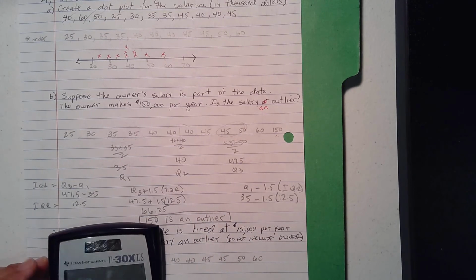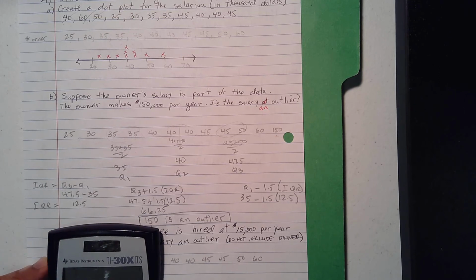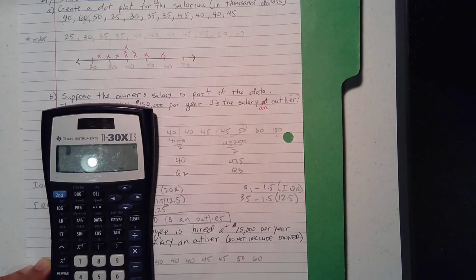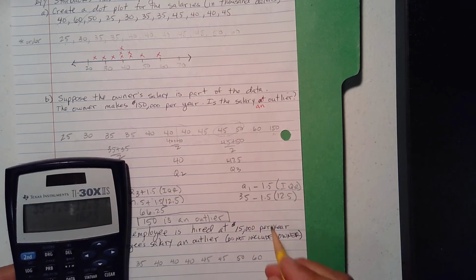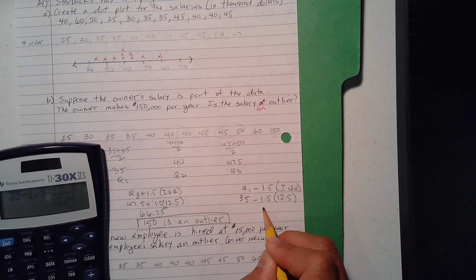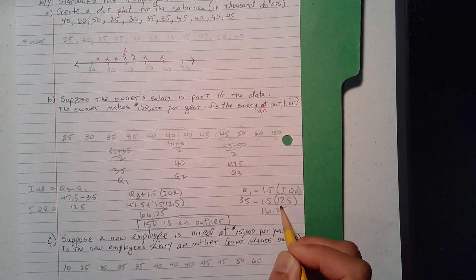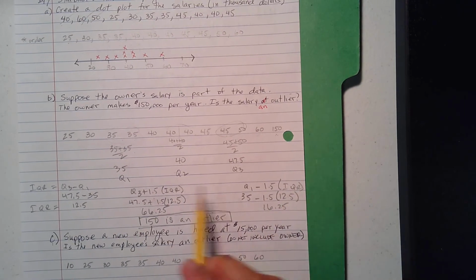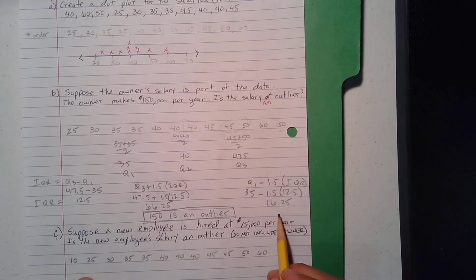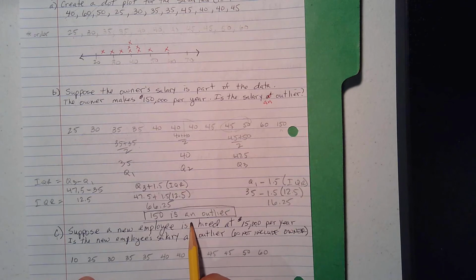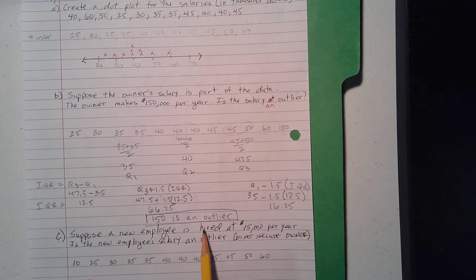So when you get your calculator, it's going to be 35 minus 1.5 times 12.5. That equals 16.25. So all of this is 16.25. Now, are there any other numbers lower than 16.25? No. The lowest number is 25. So there's no lower outlier, there's an upper outlier. So 150 is an outlier.